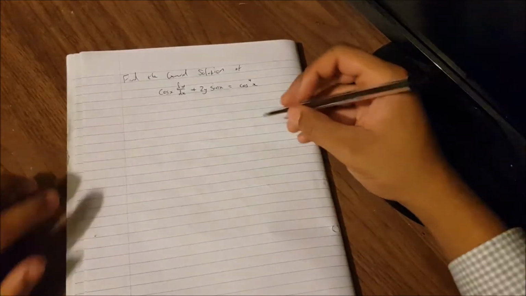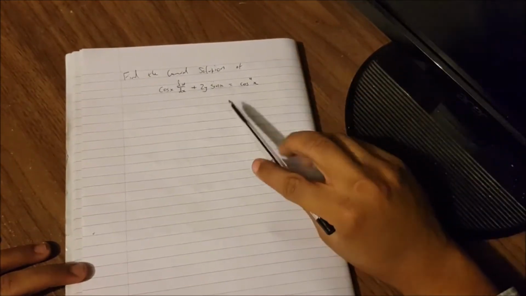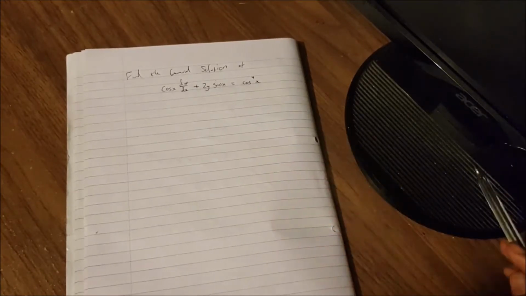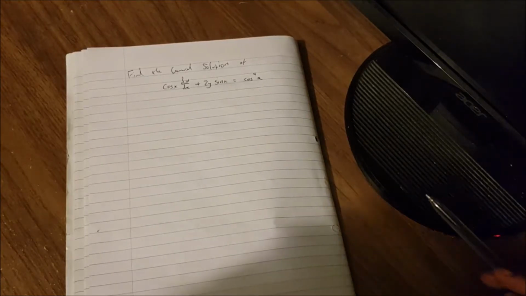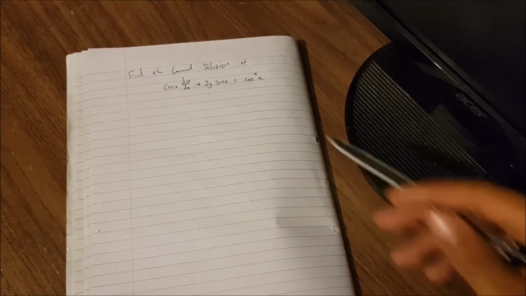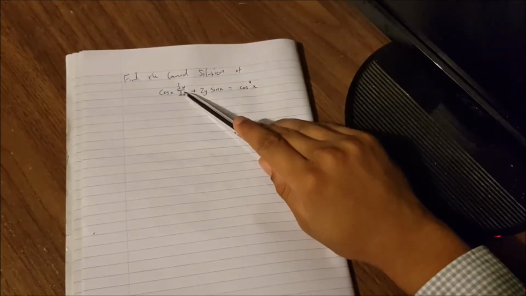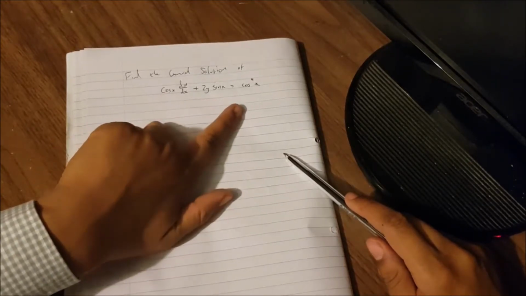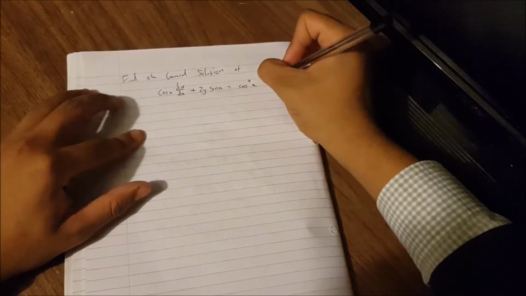Okay. So what we are going to do here is divide. Let's just start from where we think we can go. We can't immediately just do the integrating factor. The only way that you can actually do the integrating factor is if dy by dx is on its own. So what we need to do here is divide by cos x all the way through. Okay?